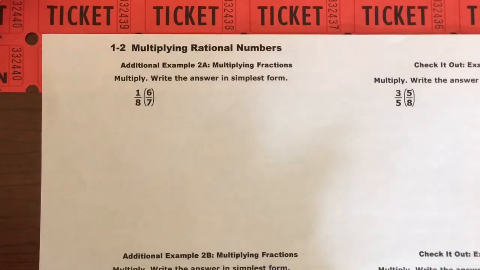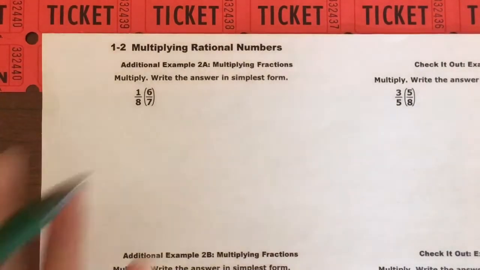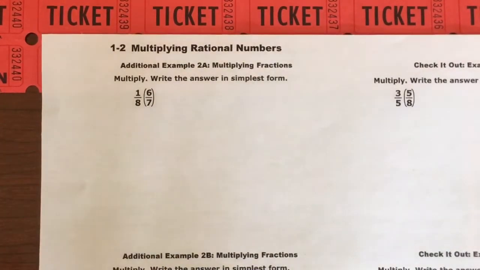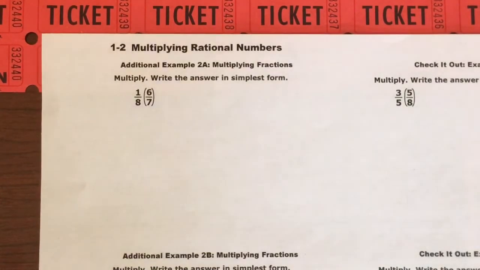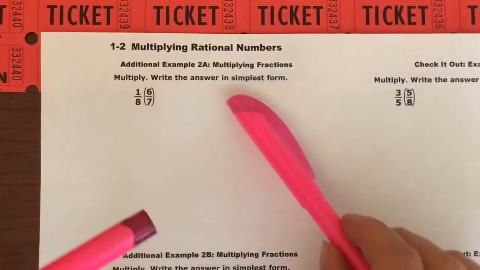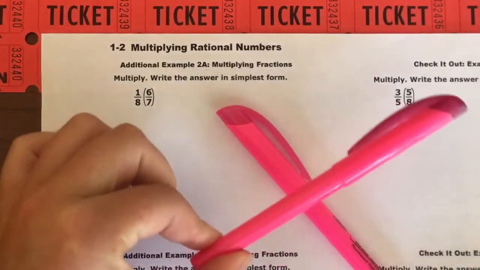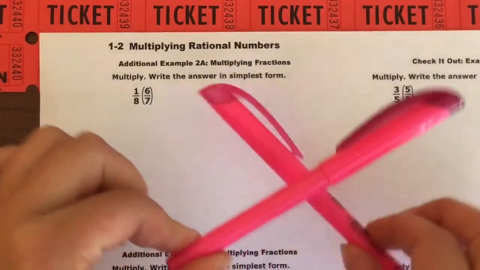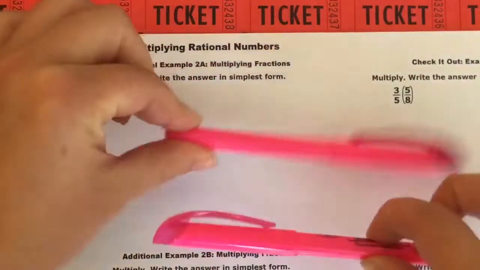Hello, we are back and we are still multiplying rational numbers. Now we're going to work on example number 2. We have two fractions, we're going to multiply them and write our answer in simplest form. So remember, real quick review, every single time we are multiplying fractions, first thing we look to do is cross cancel and then multiply across.